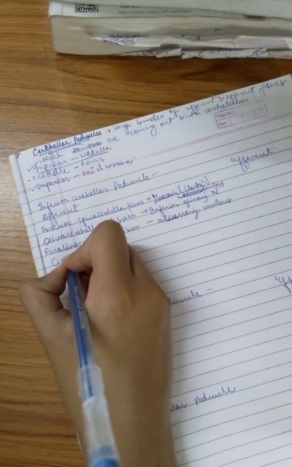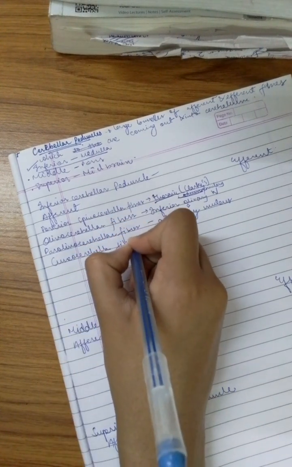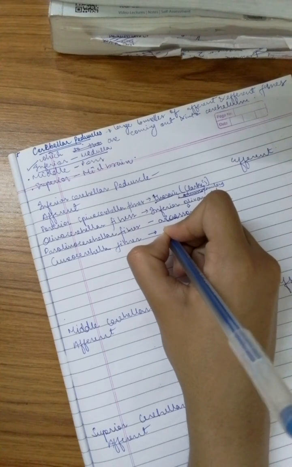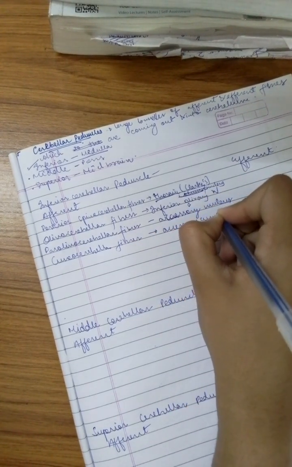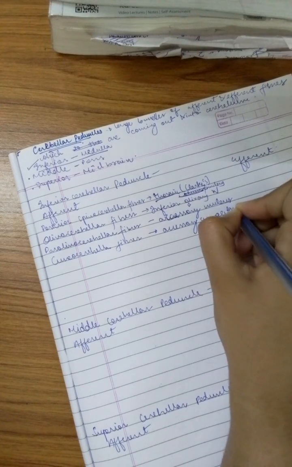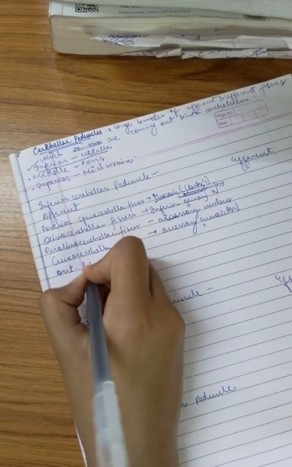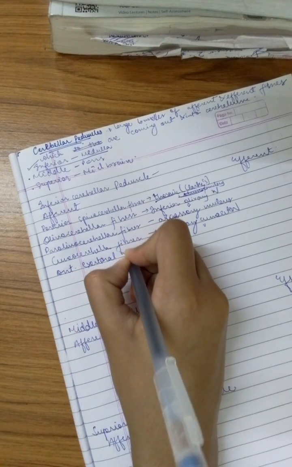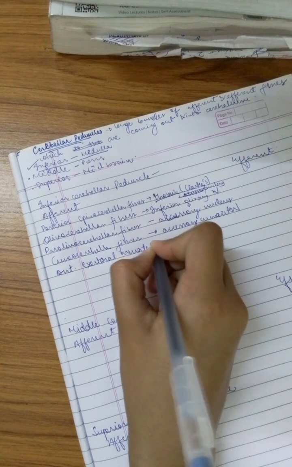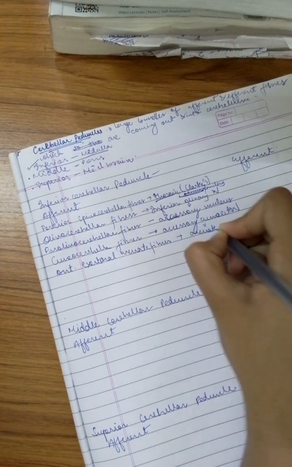Then comes the cuneocerebellar fibers, which arise from the accessory cuneate nucleus. And then comes the anterior external arcuate fibers, which arise from the arcuate nucleus.